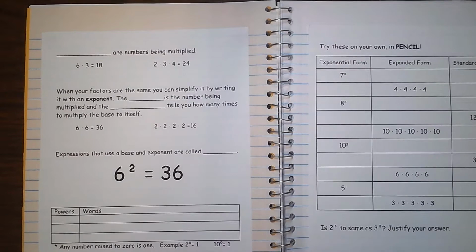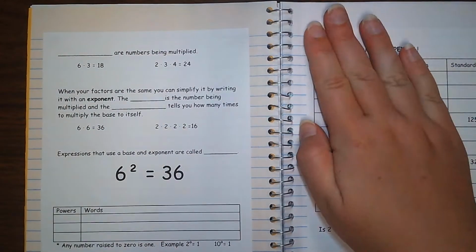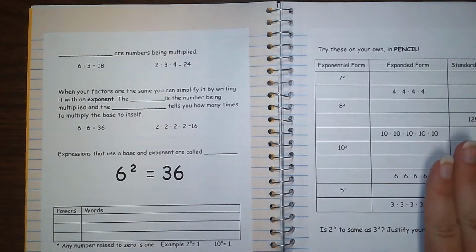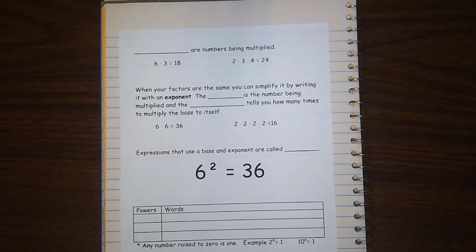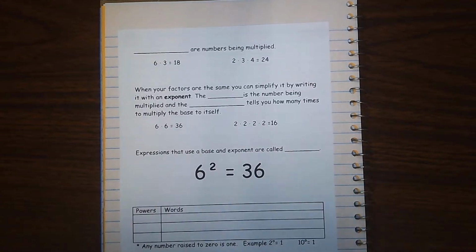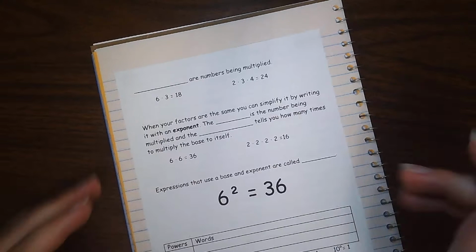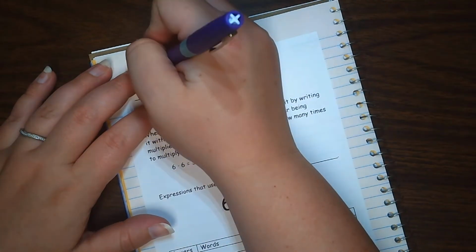Just like that. We're going to leave a little bit of space up at the top. That's for our title. Today's title is Exponents. So we're going to write that at the top of our page, really big.